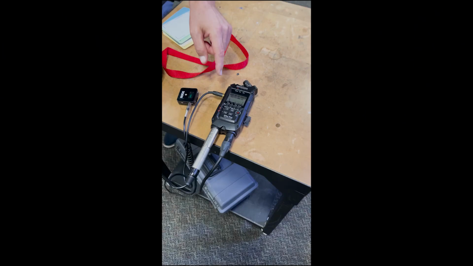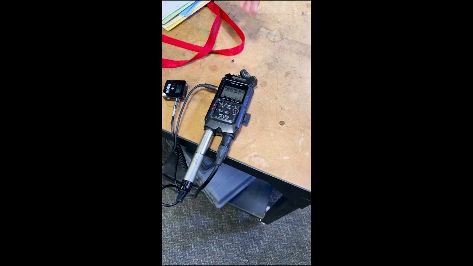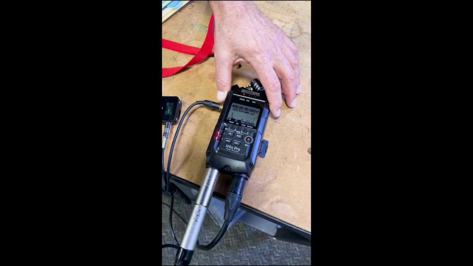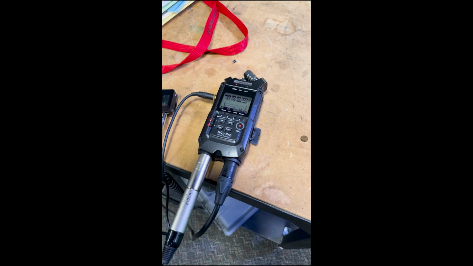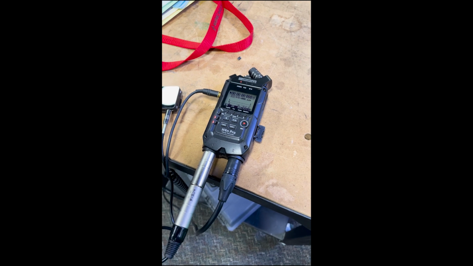So this concludes camera settings and audio setup. That is the deal, okay? The SD card that you get for your recorder cannot be larger than 32 gig. That is an inherent limitation to this device. I think I already said this, but to be honest, when will you ever need more than 32 gigabytes?